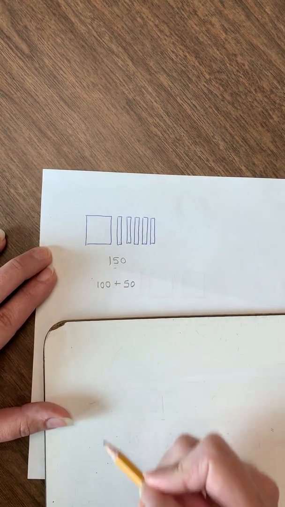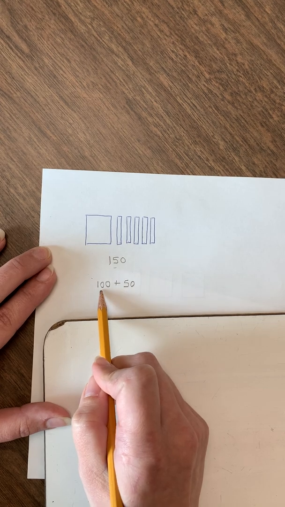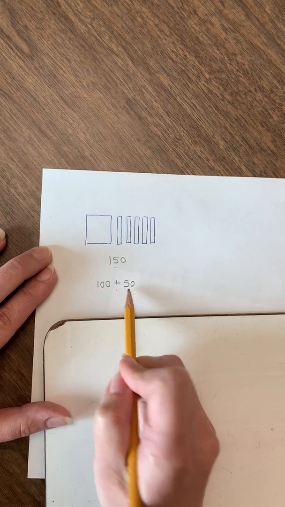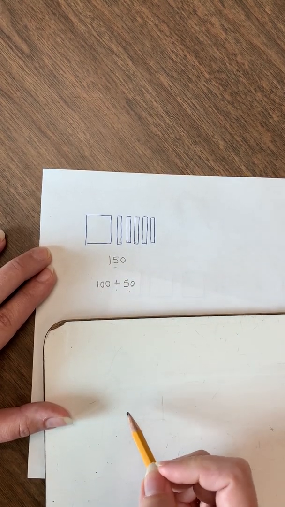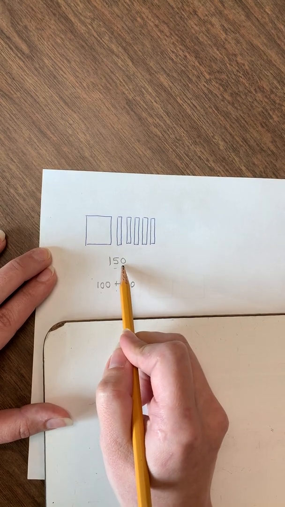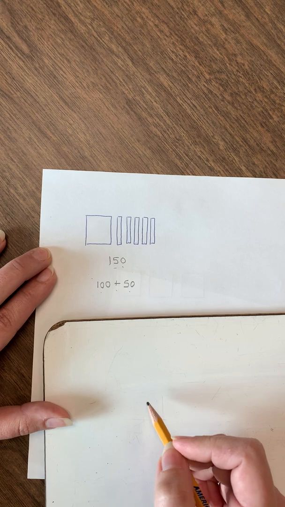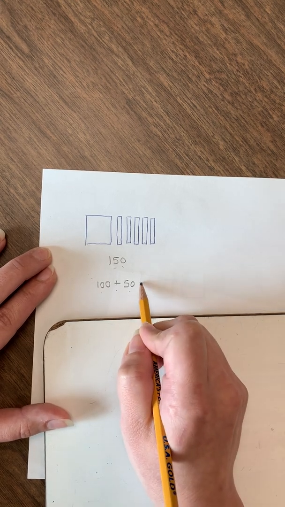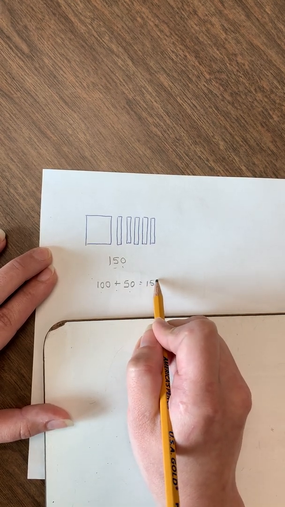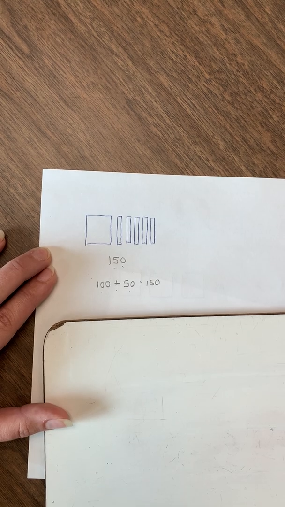Fill in your 0. 100 plus 50. Do I have any ones? Nope, I don't even need to add it. 100 plus 50 equals 150.